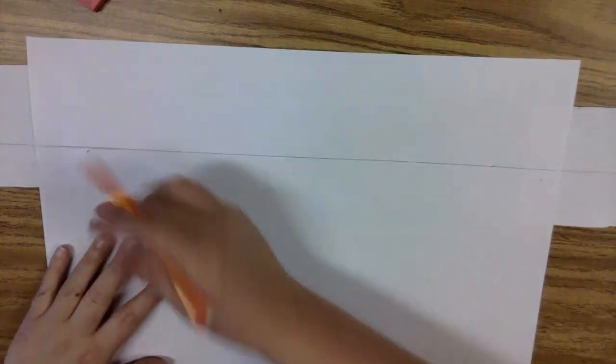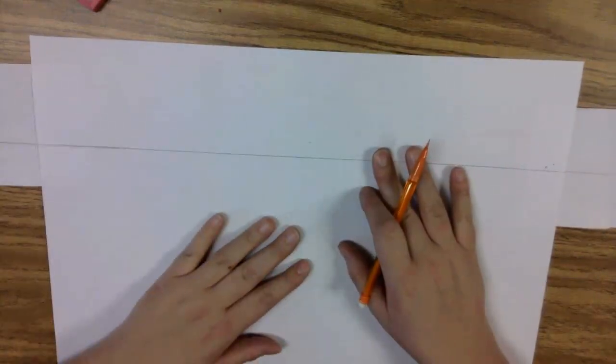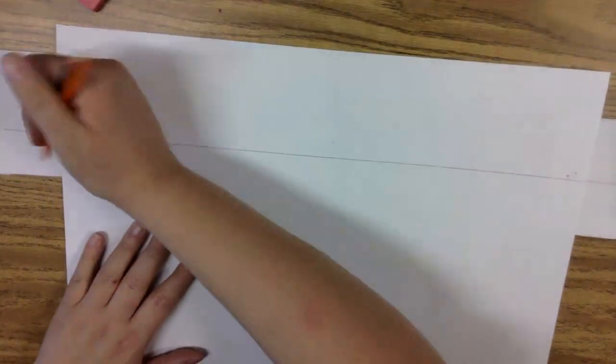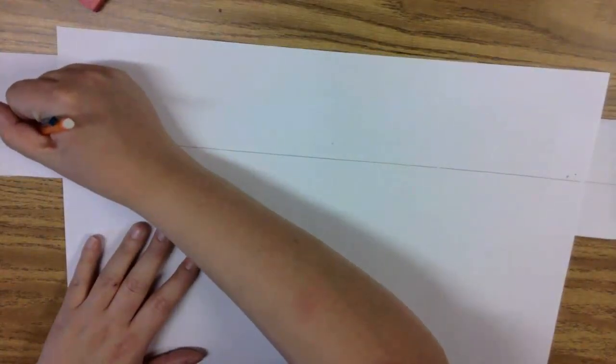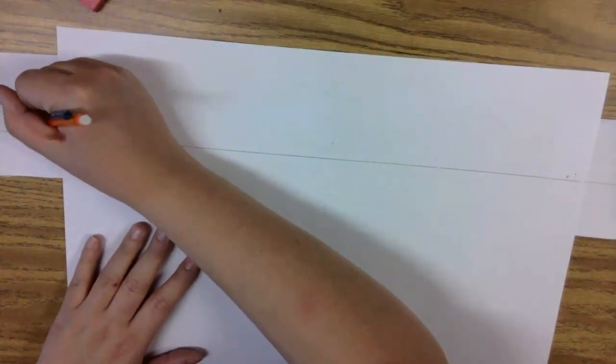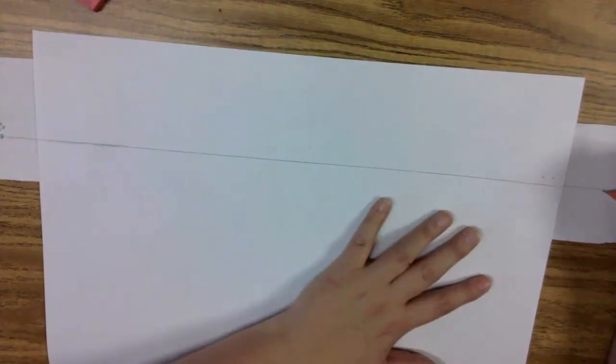Okay, so after you draw your horizon line, the next thing you do is draw your vertical lines. Or not your vertical lines, your vanishing points. So I'm going to come over on my wing. I'm going to draw V1 here, vanishing point 1. And then I'm going to come over here and draw my V2, vanishing point 2.